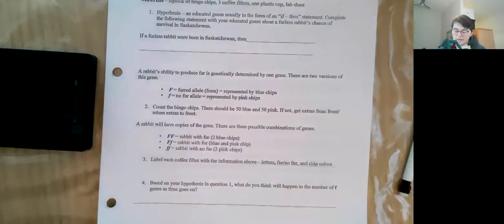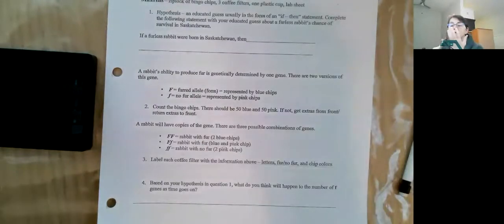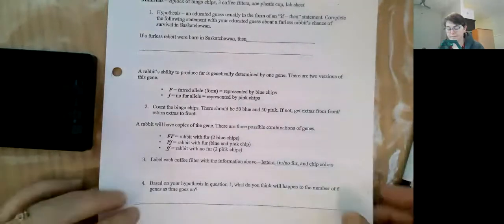All right, based on your hypothesis in question 1, what do you think is going to happen to the number of F genes as time goes on? Make your own hypothesis, but don't say they die. It's referring to the number. So the number is either going to increase, decrease, or stay the same. Those are the 3 choices. On to page 2.